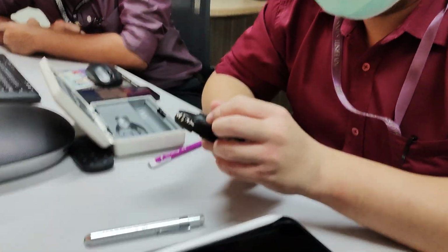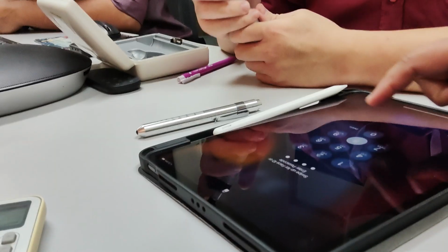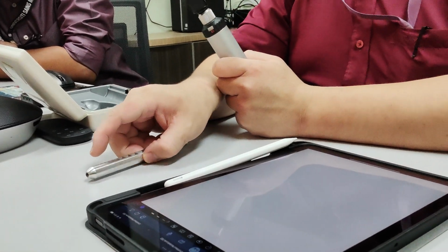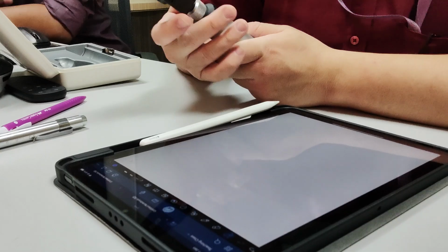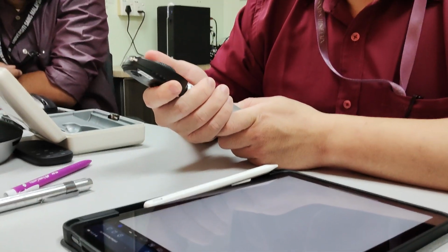Boleh buka ni. Cobalt blue light, of course, is to see any corneal abrasion. For example, you have to use it together with a fluorescein strip, fluorescein stain. Okay. Then the grid is to measure.